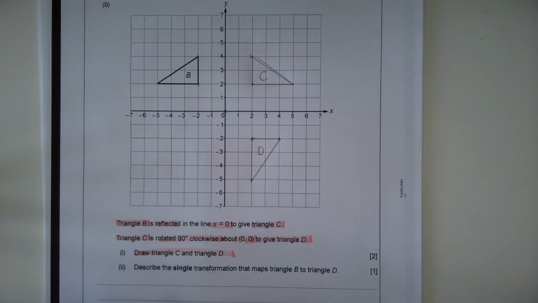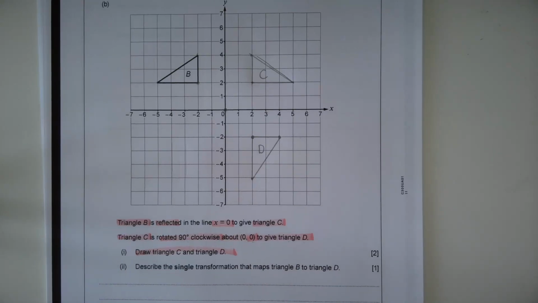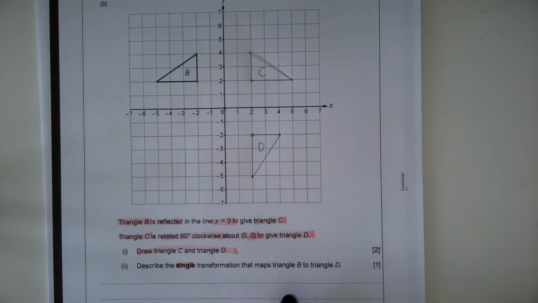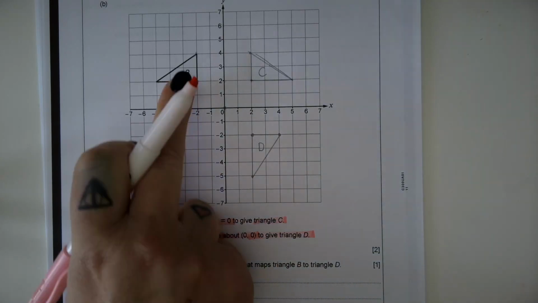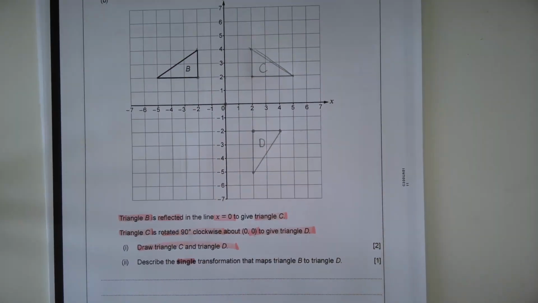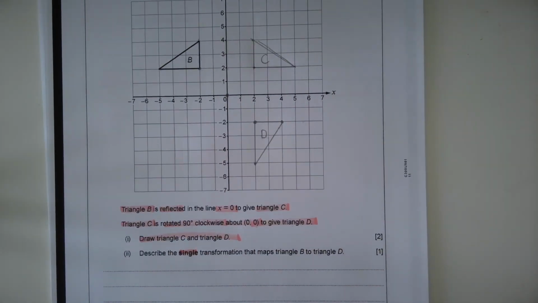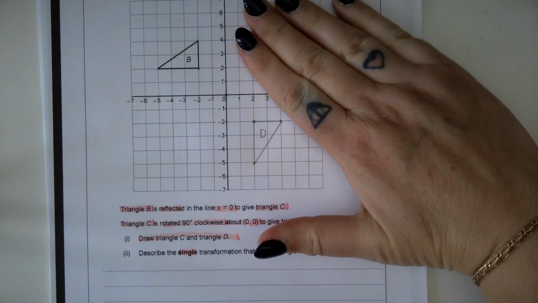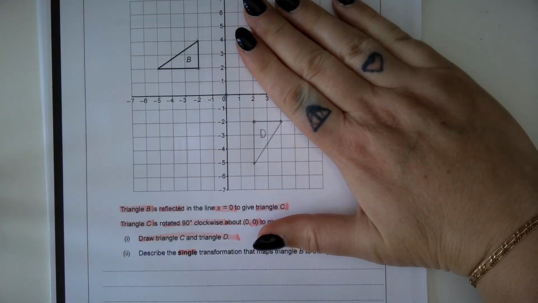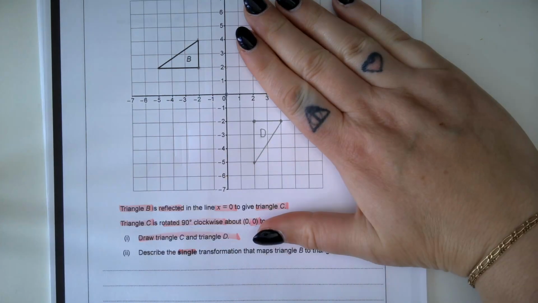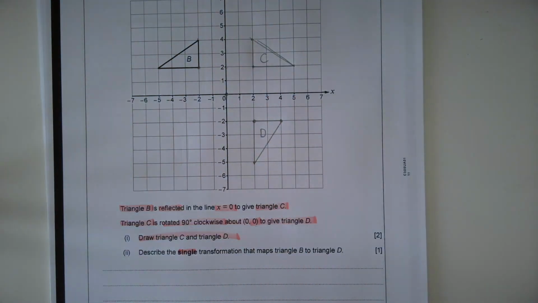Part 2. Describe the single transformation that maps B onto D. So going from B to D. Okay, guys? So we're describing a single transformation. So it's as though C never happened. So what would we do to B to get shape D? So first things first, we need to look at the shape. So it hasn't changed size in any way. It's not been enlarged. It could have been reflected or it could have been rotated.